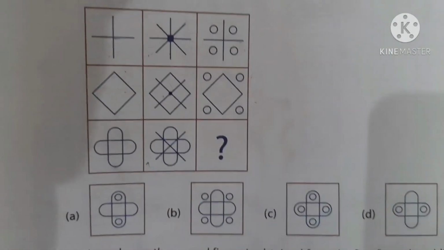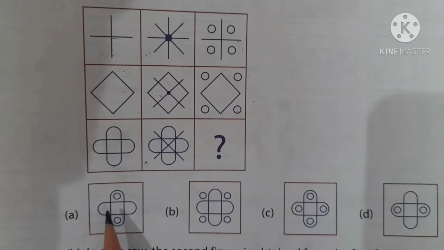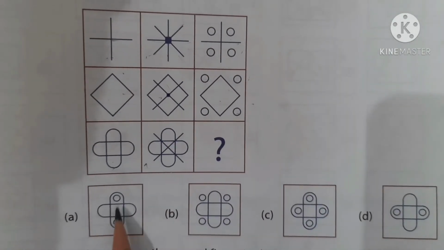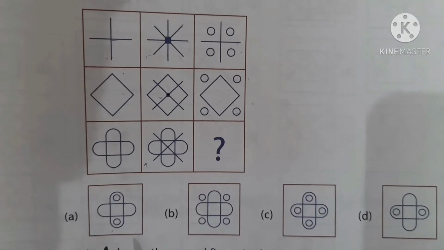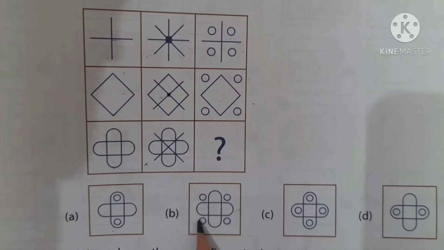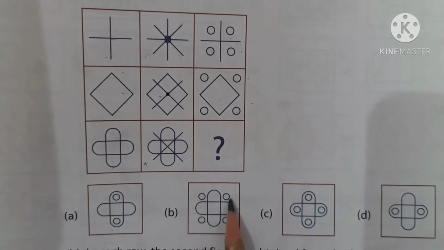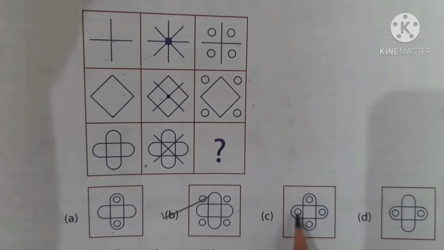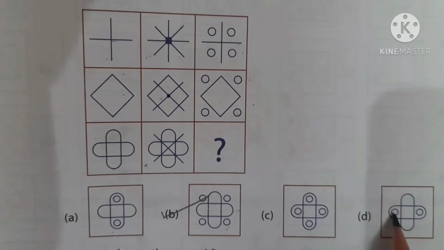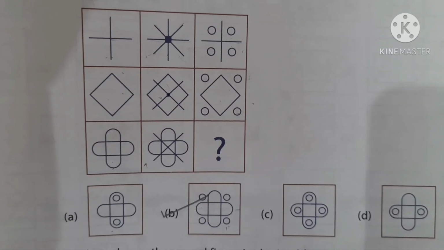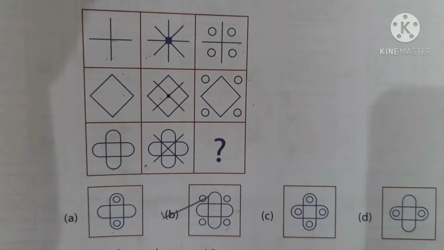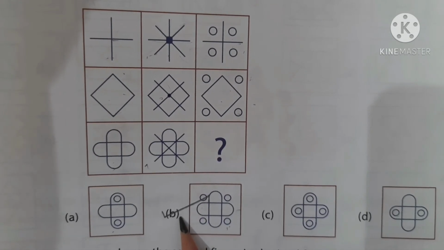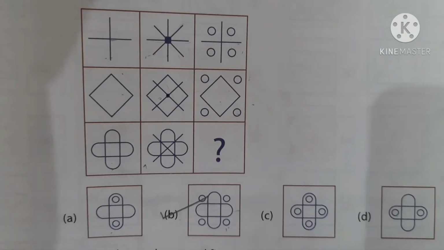If you look at the options, in this one the same figure is there but the circles are inside the figure. So rejected. Same figure, circles are there on the 4 corners. So this will be the option. Here also circles are inside, so rejected. Here also circles are inside, so rejected. So this is how you have to do the question, and answer number B is the correct one, right?